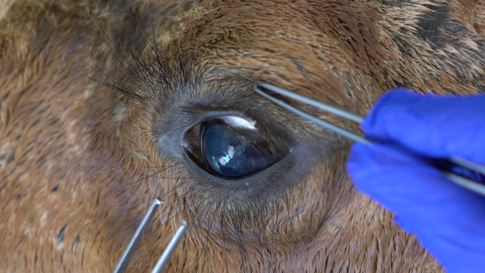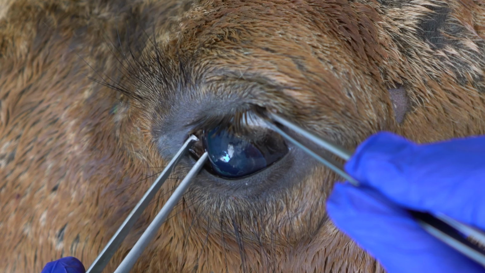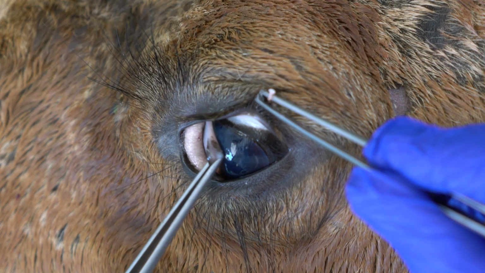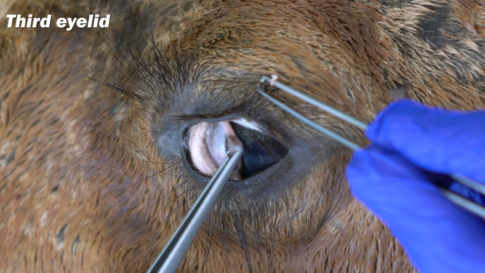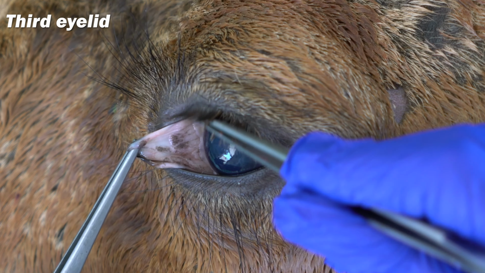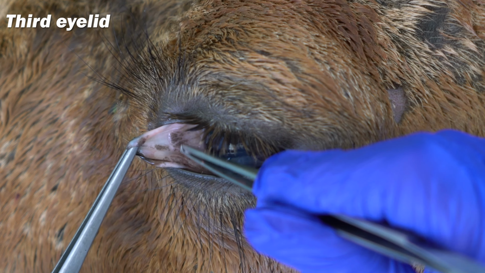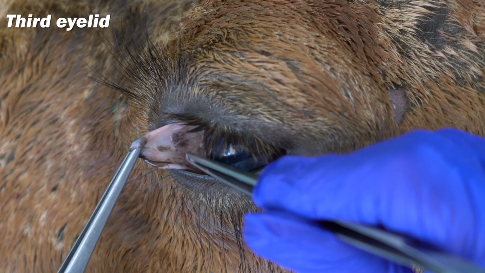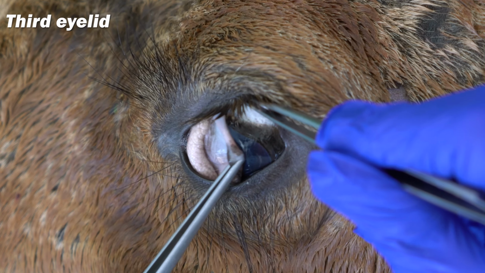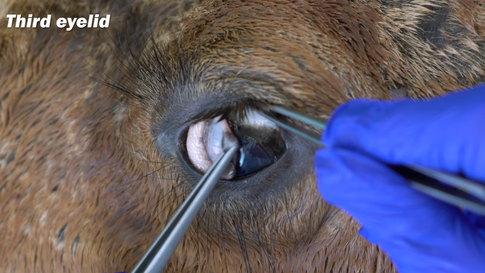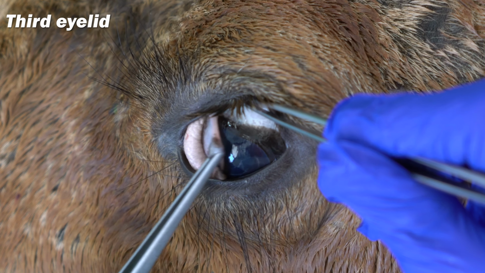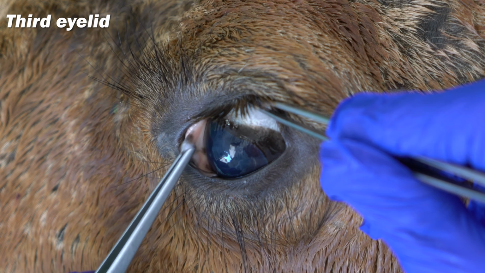If you want to see the third lid, you have to try to find it here coming from the medial angle of the eye. This is the third lid, which in some animals causes some problems if dust or sand or foreign bodies come and stick here under the third lid. So it's something we have to check and examine if there's any problem related to the eye. This is the third lid.